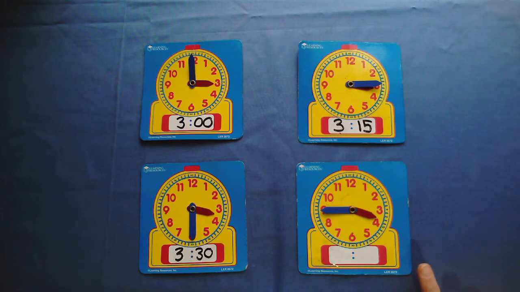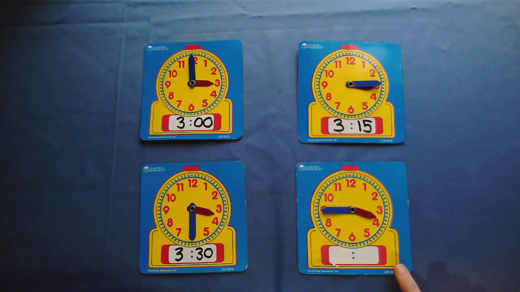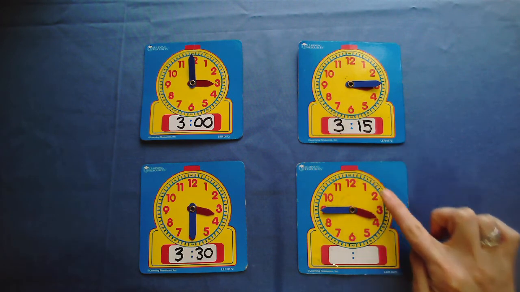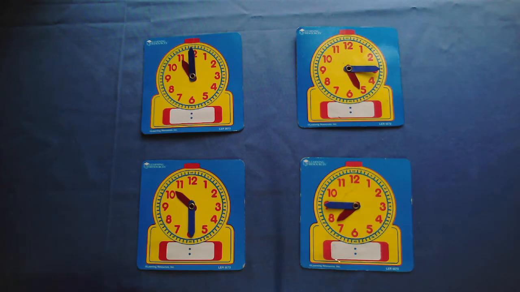And what about this one? We know that it says 4:45, but on a digital 12-hour clock, we need to know how many minutes past the hour are we? That's right, 45 minutes past the hour. So we write it 4:45. Pause the video and have a go at writing the 12-hour digital time for these clocks.